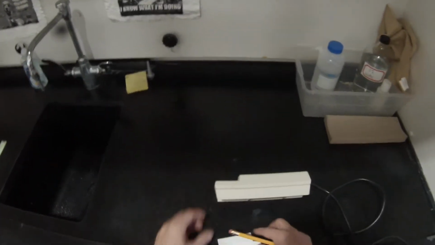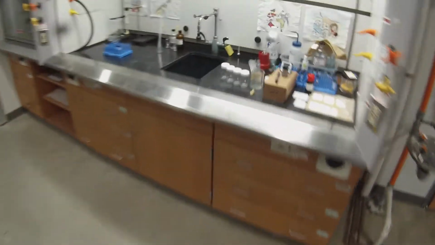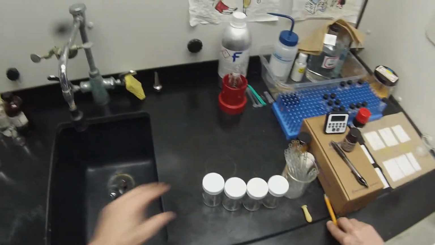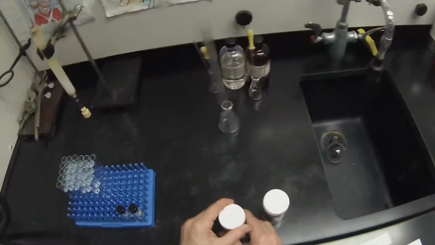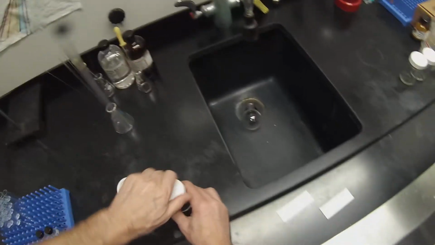Even 16 looks pretty much blank, which means it's probably the aldol condensation product. It doesn't have that benzene ring. Didn't need my pencil. I need the pencil afterwards.